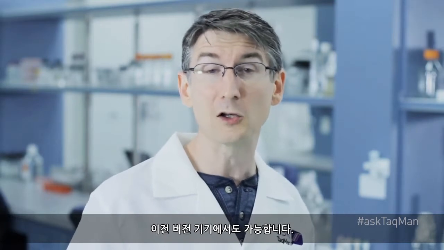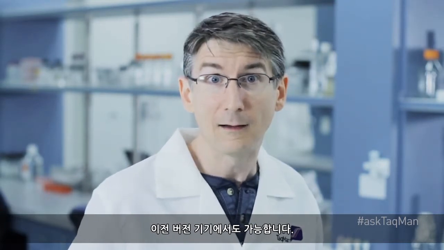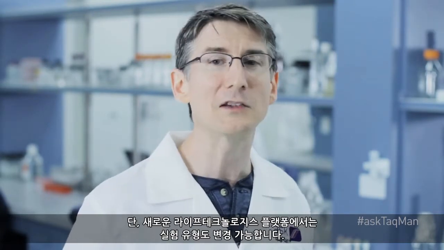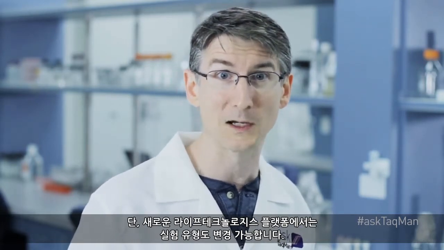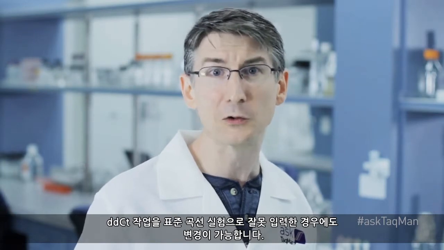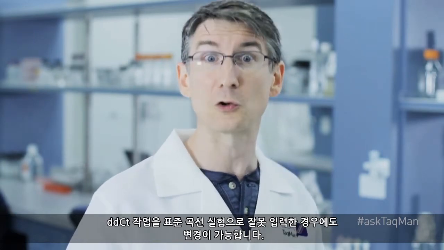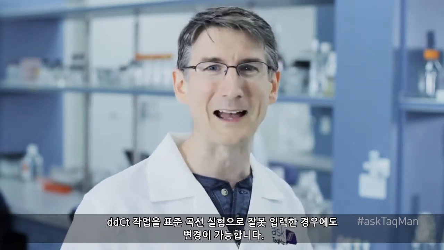So even if you're using an older machine, that's okay. In fact, you can even change the experiment type on all the newer Life Technologies platforms. So if you accidentally labeled your delta-delta CT run as a standard curve experiment, you can change that.